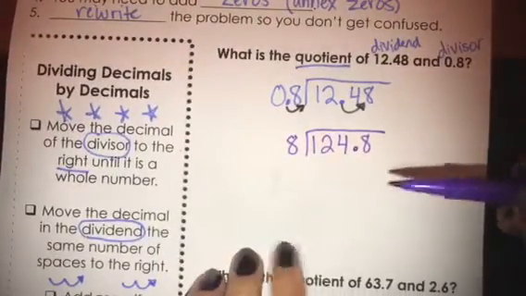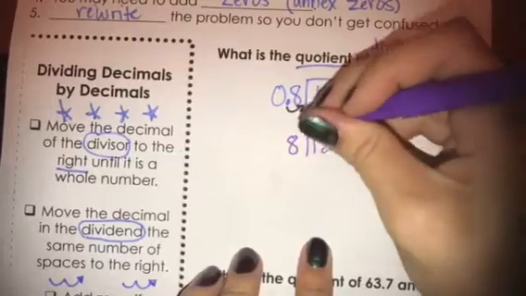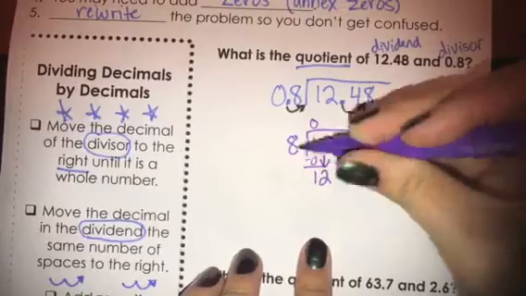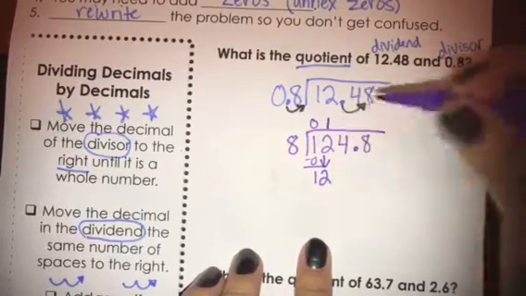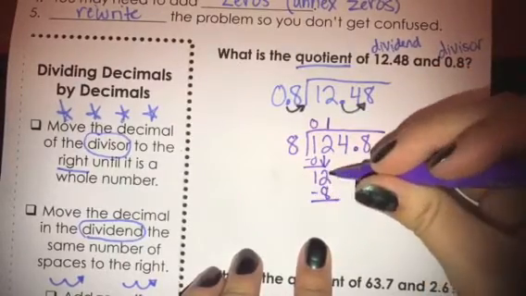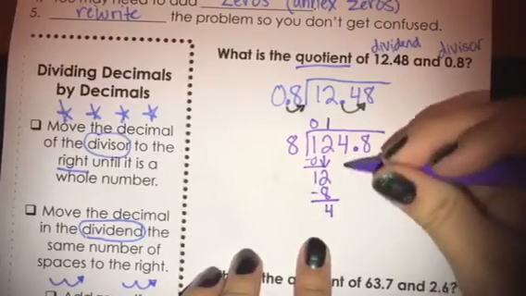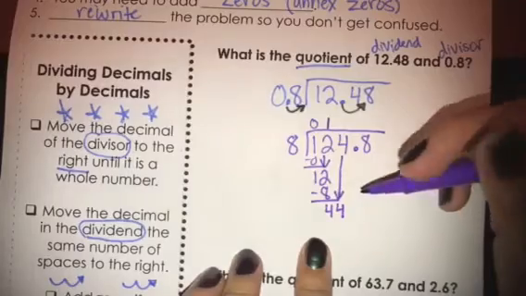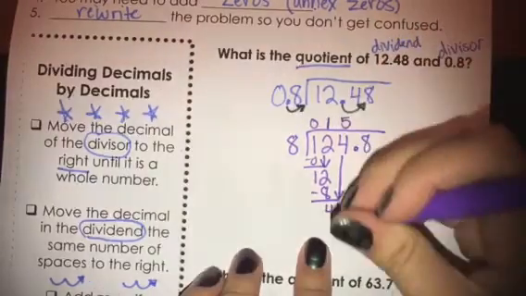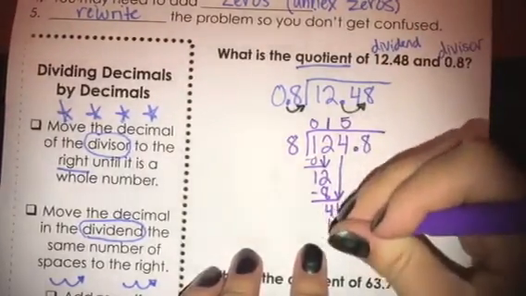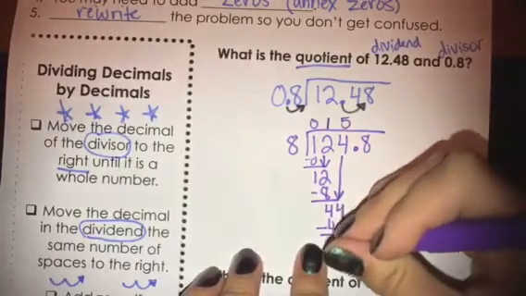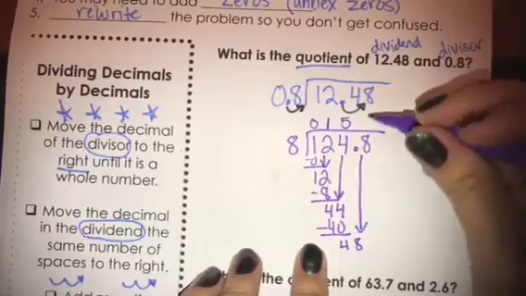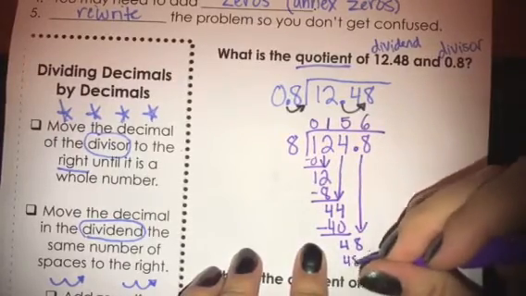So here we go. How many times does 8 go into 1? It does not. Subtract, bring it on down to bring it on back. 8 goes into 12 one time. That's 4. Bring it on down to bring it on back. 8 goes into 44 5 times evenly. 8 times 5 is 40. Subtract. Bring it on down to bring it on back. 6 times 8 is 48.